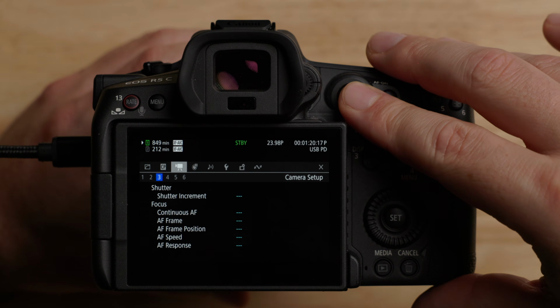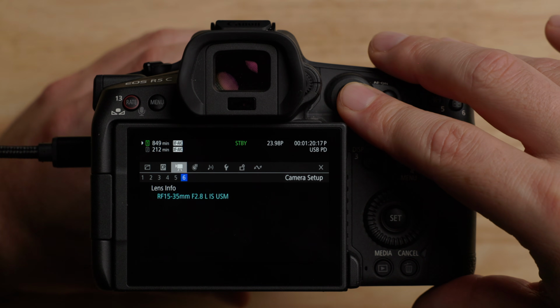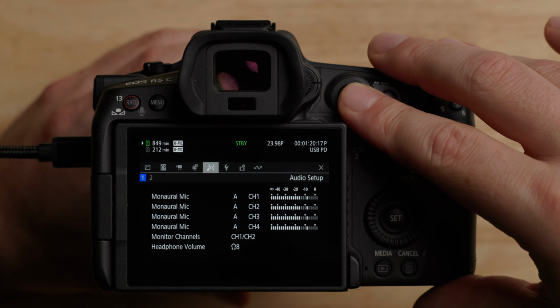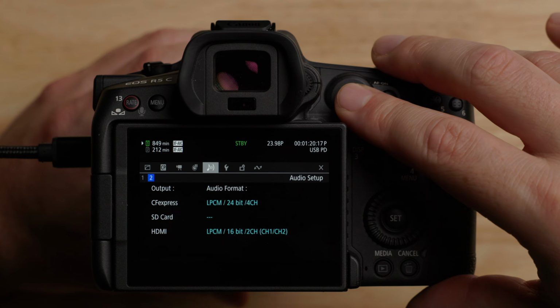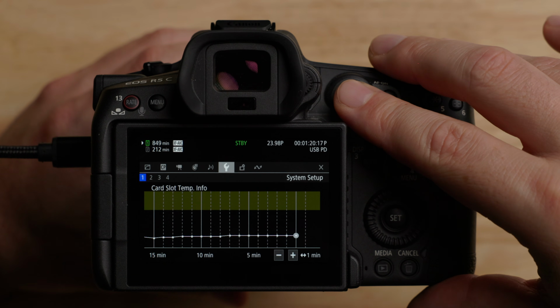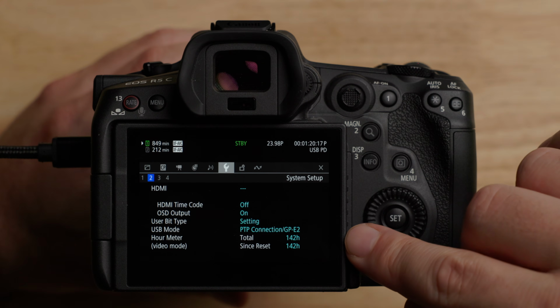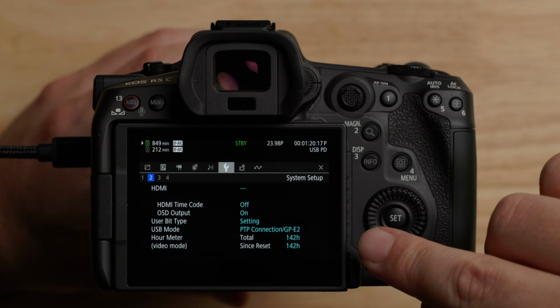Like I said, the one main thing I use this for is the audio status one, and if you set that button to audio status, this would show up too. Unlike the C70, there's actually a button for this on the back. This card slot temperature information, such cool stuff here. But what I wanted to point out here was if you're looking for the hours, this is where they are.